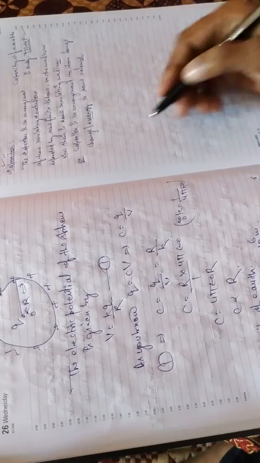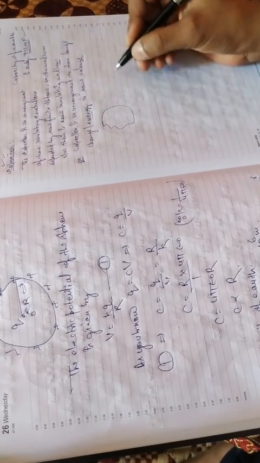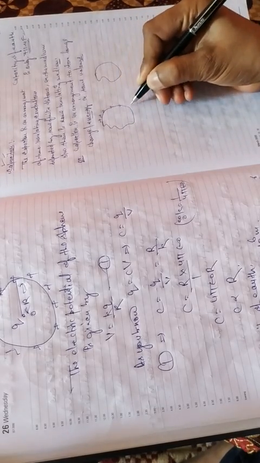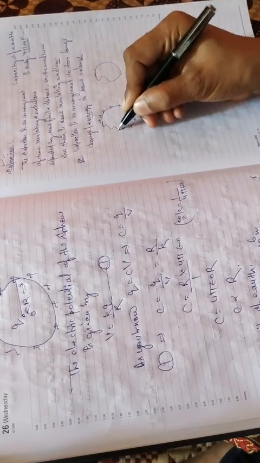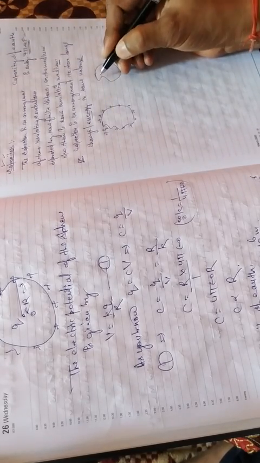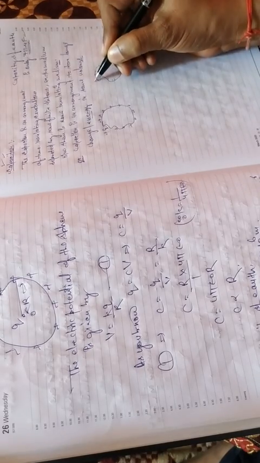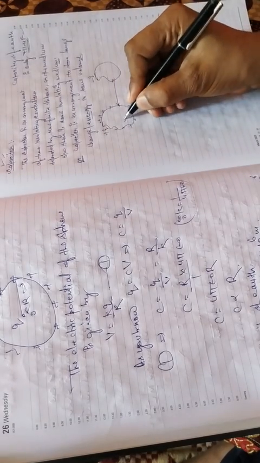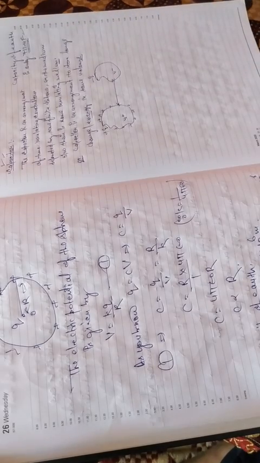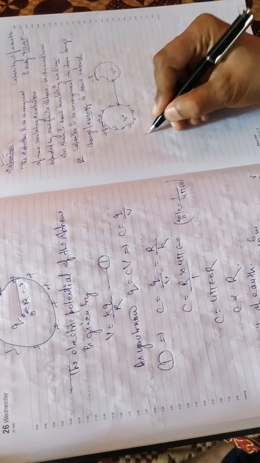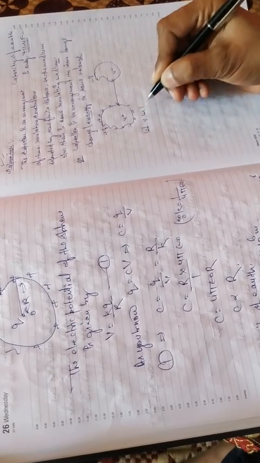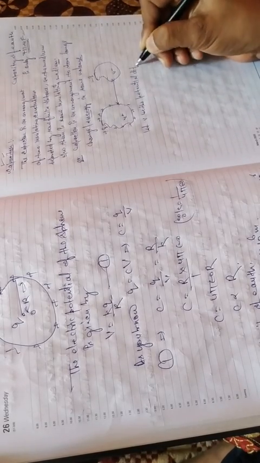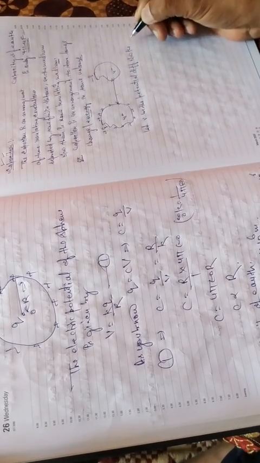So the capacitor is the device that is used to store the electrostatic potential energy. Suppose here is a conductor, here is another conductor. Suppose this one is given a charge Q. The charge on the first conductor is plus Q, and on the other one it is minus Q, and they are separated by some finite distance. The potential of this one is positive and the potential of this one is negative. Let V be the potential difference between them.